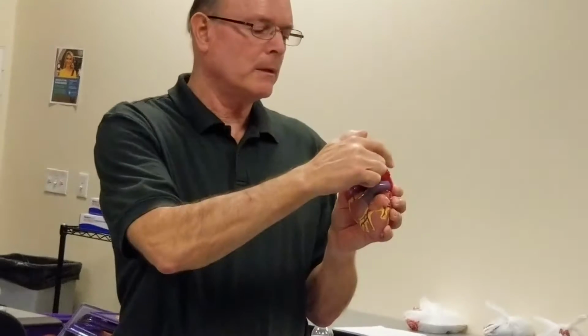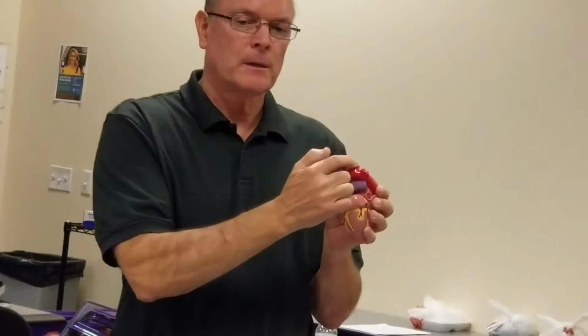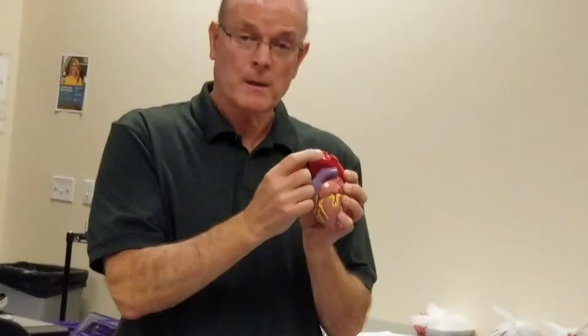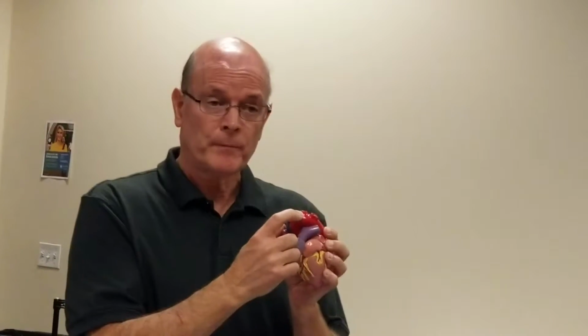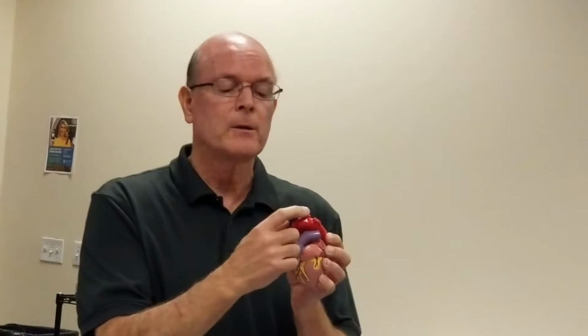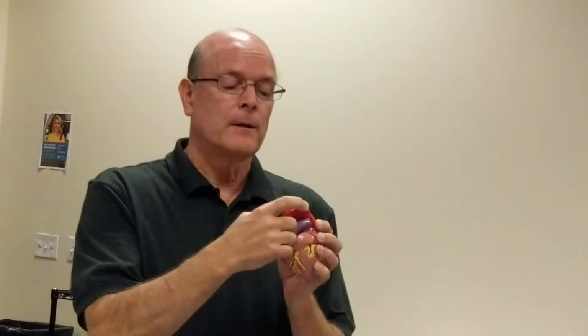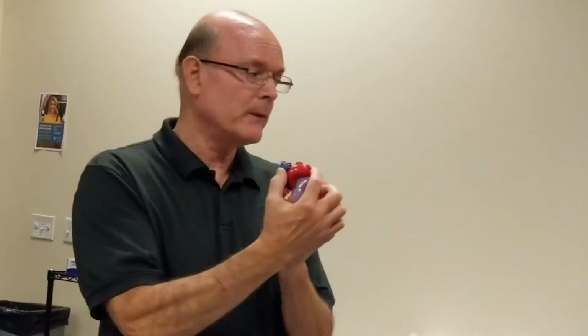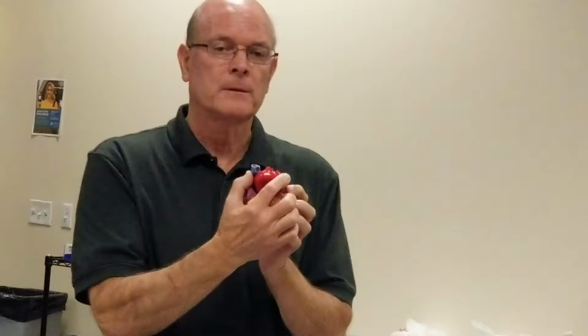There are 2 main vessels that branch at the top of the aortic arch. They are, from proximal to distal, the brachiocephalic artery. There's no left and right, there's only one. So it's simply called brachiocephalic artery. Then the second branch is the left common carotid artery, and the third branch is the left subclavian artery. It would be good to know those 3. It will be on the test.